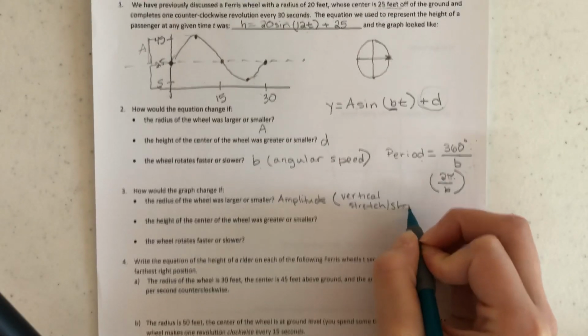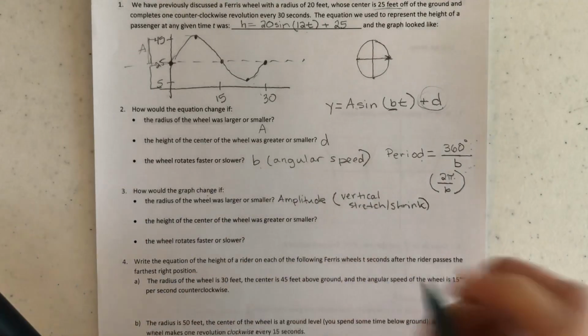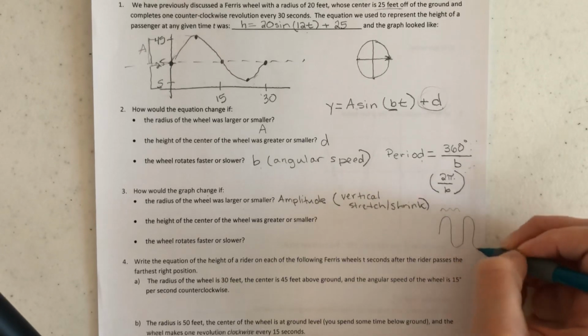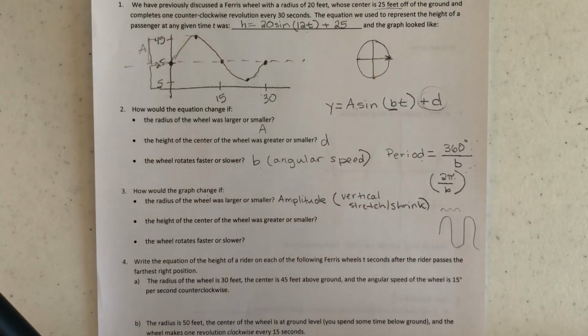If I'm not going up as far, then my graph might look smaller. Or if I'm going up even more, then that amplitude is going to make the graph longer, vertically stretching it. So that's how that's going to show up on our graph.